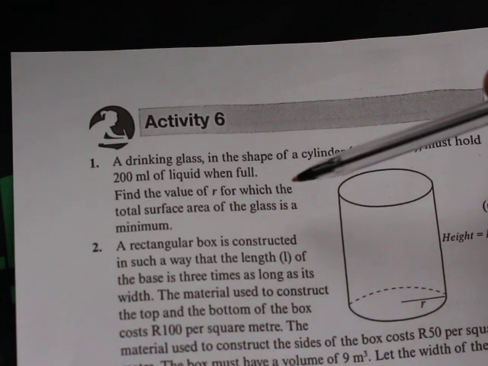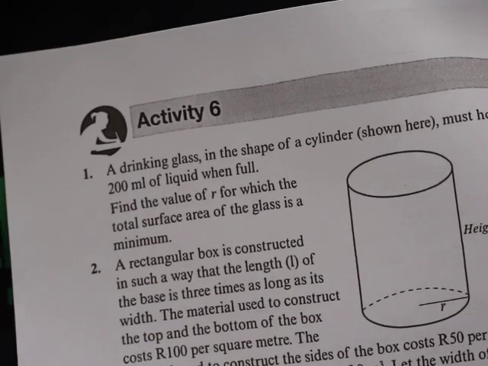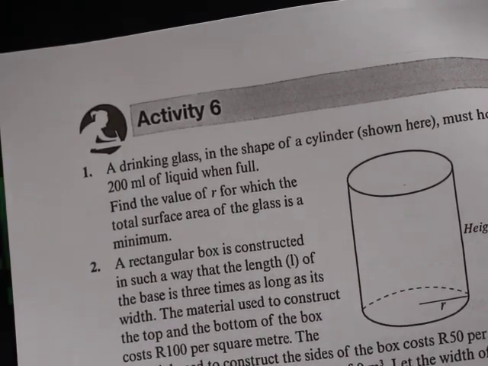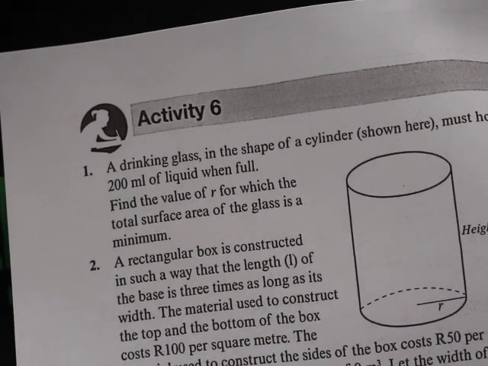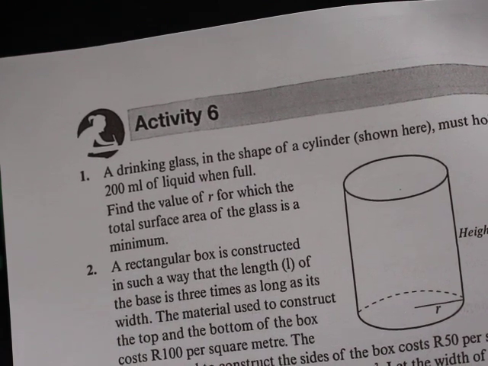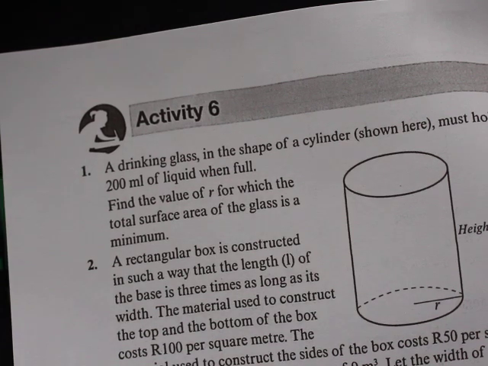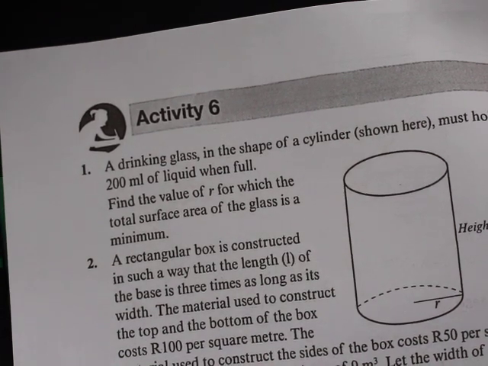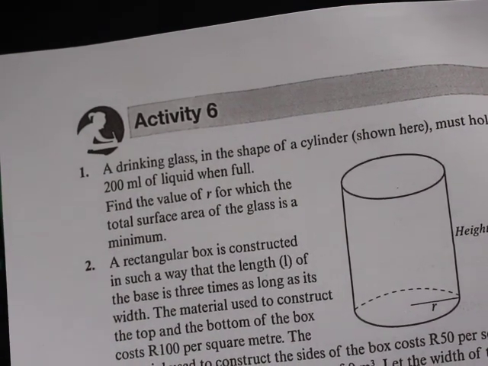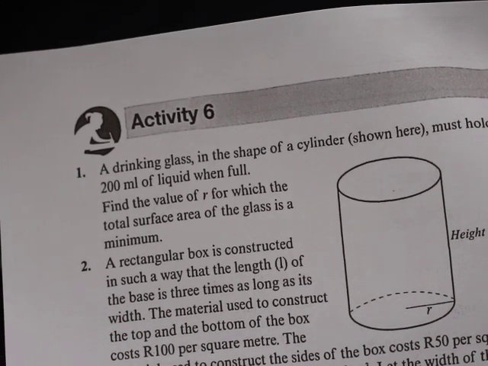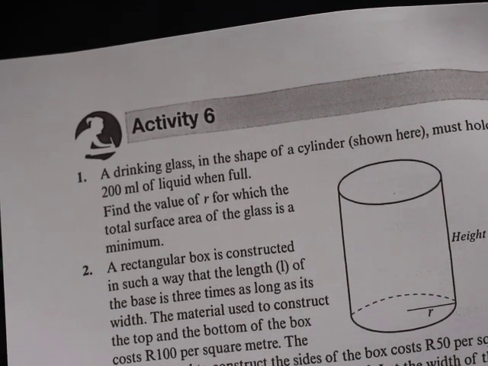So find the value of R, right, for which the total surface area of the glass is at minimum. Can you see that now we're optimizing surface area? Otherwise they would have said such that the total volume of the glass is at minimum. Do you understand? So once you have established whether you're optimizing volume or surface area, then that's when you can come up with the formula. Do you get what I mean?